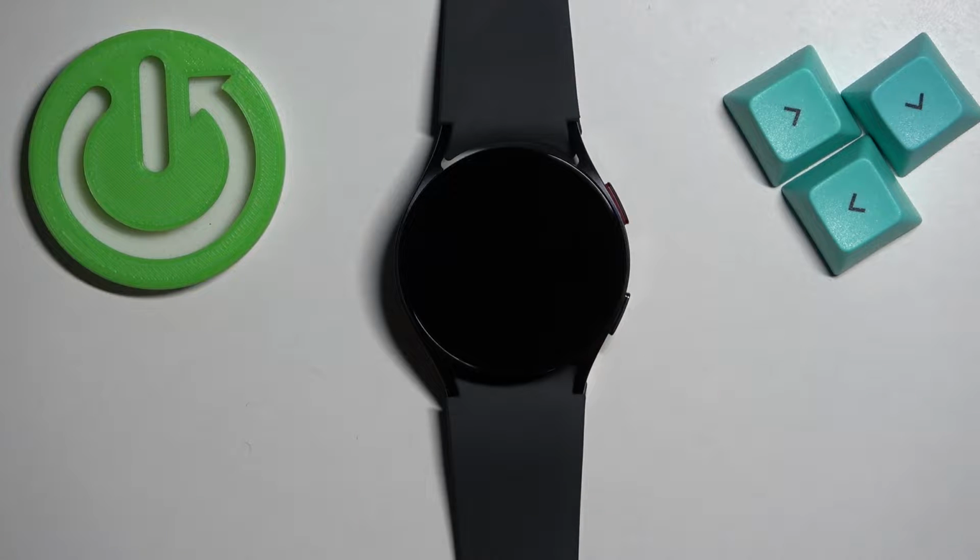Welcome! In front of me I have Samsung Galaxy Watch 6 and I'm gonna show you how to uninstall applications on this watch.